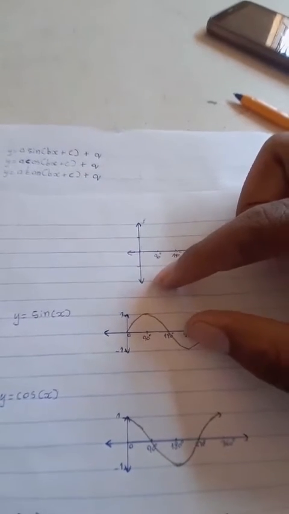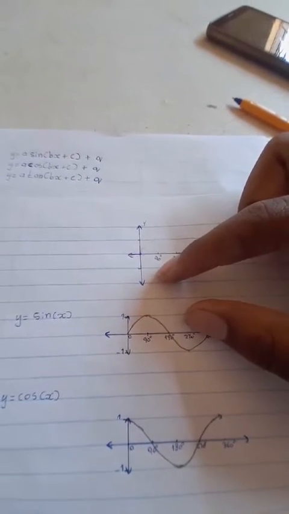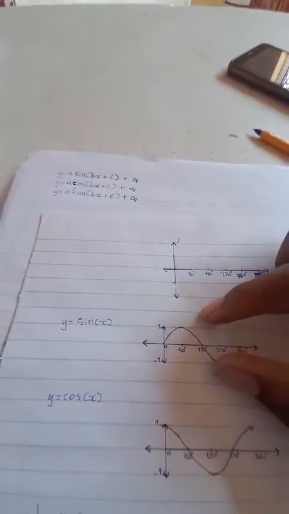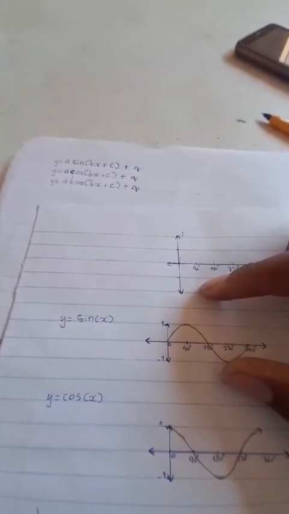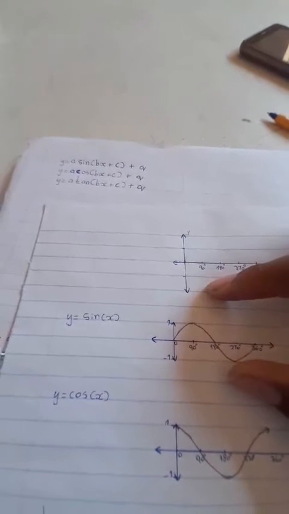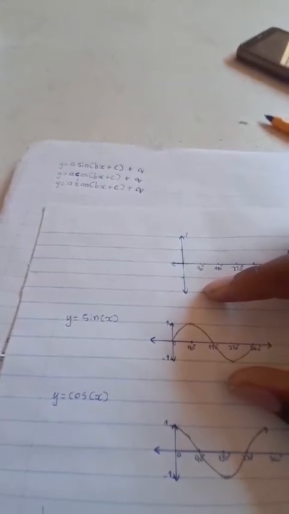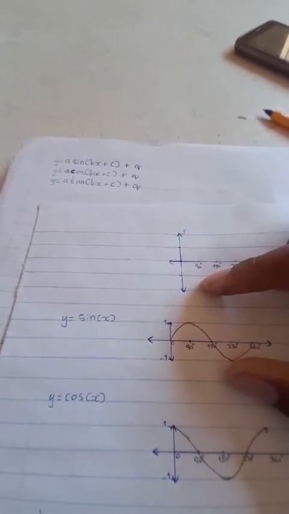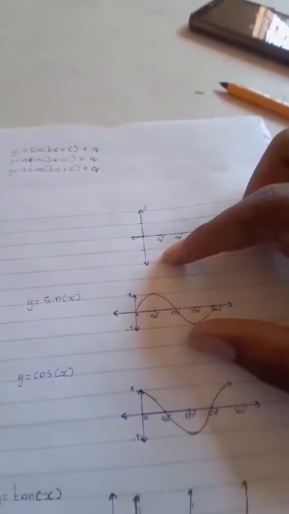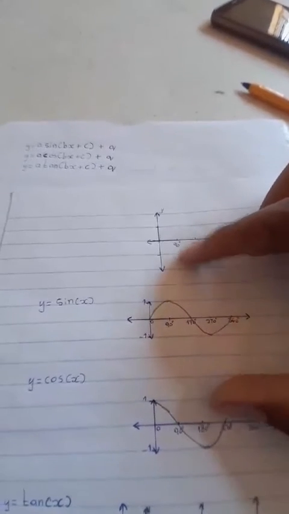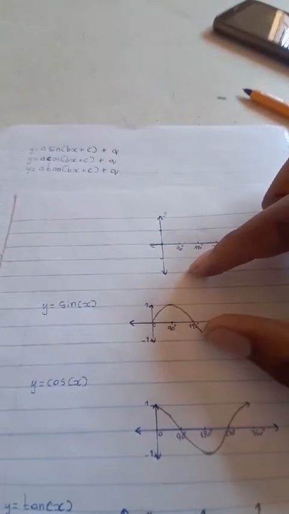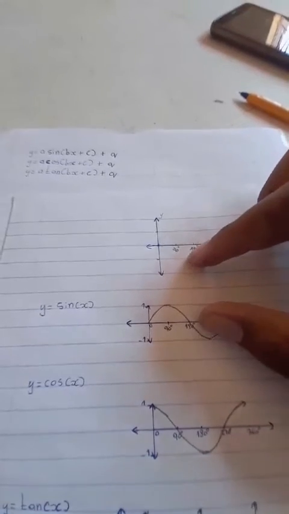Sine x plus 2, it will move like this. Sine x plus 3, it will move like this. And we said with the a value, the top moves up and the bottom moves down, so it stretches. But in q, if q is positive, the whole graph will move up like this, and if q is negative, it will move down like this. I hope you get the idea.